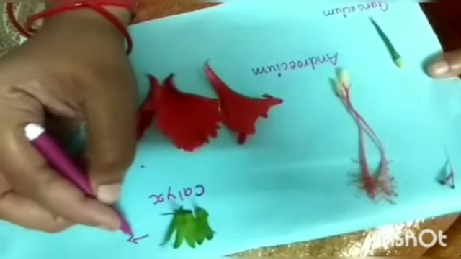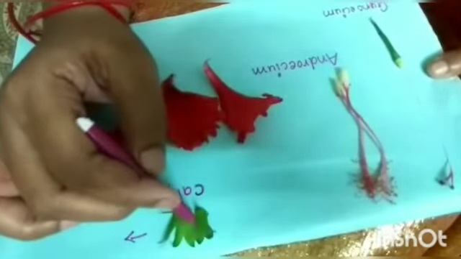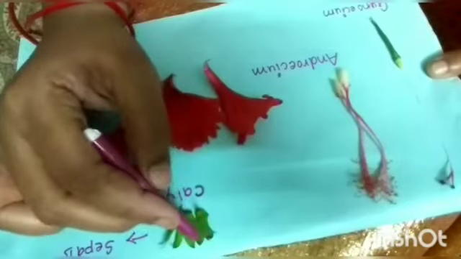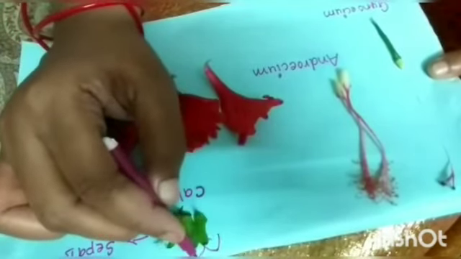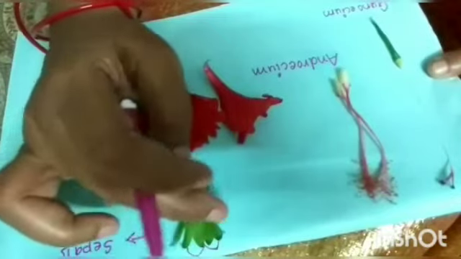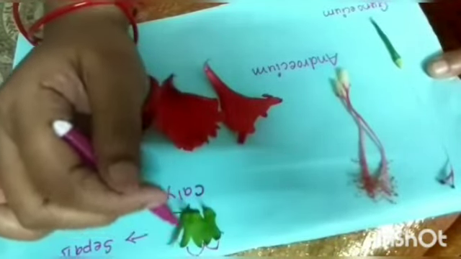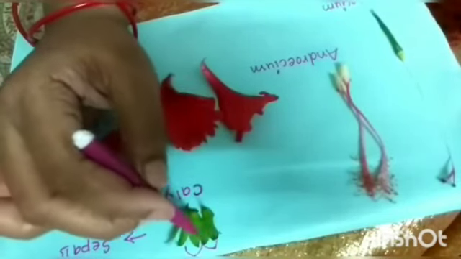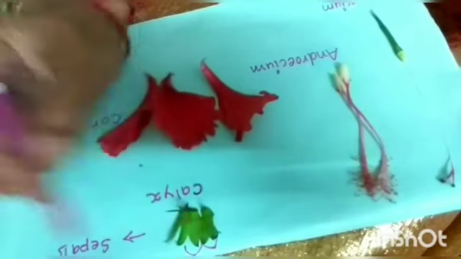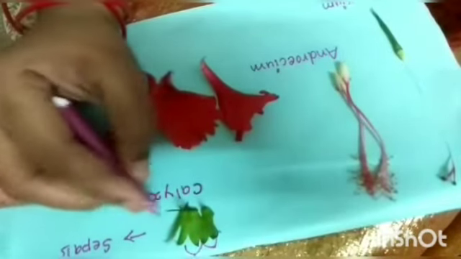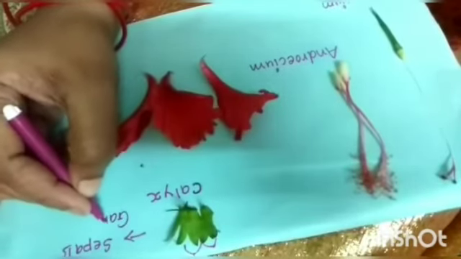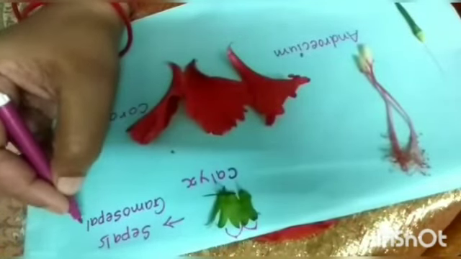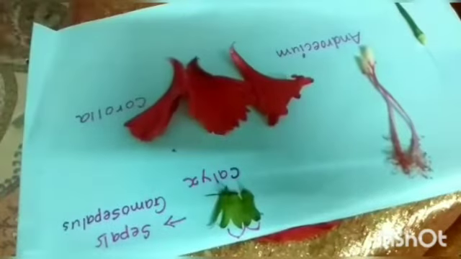Because calyx is having, first we will see individual members. Calyx has individual members known as sepals. Each one, there are 5 sepals here. You can see these 5 sepals. Out of these 5, each one is one sepal. When they fuse together, because there is no natural cut present in between them, they are connected with each other. This condition is known as gamo. When something is connected, it is called gamo. Because sepals are connected, we will write gamosepalous condition.